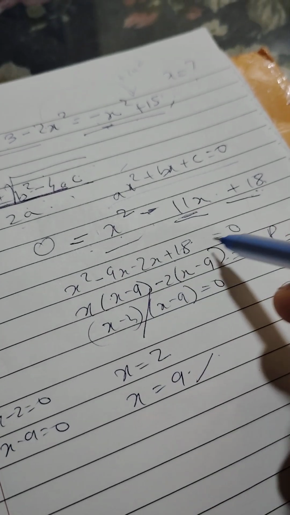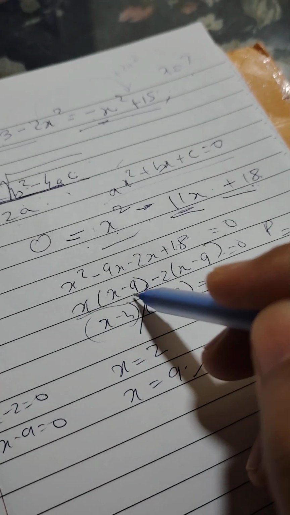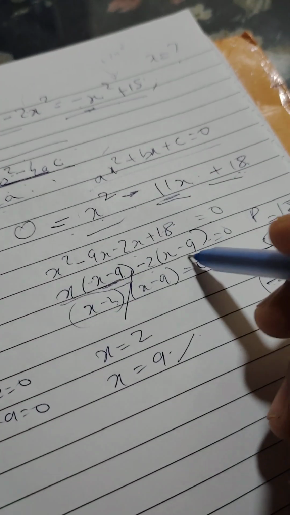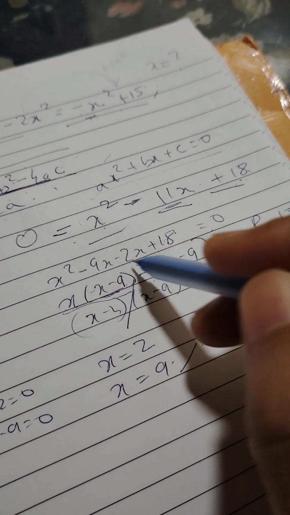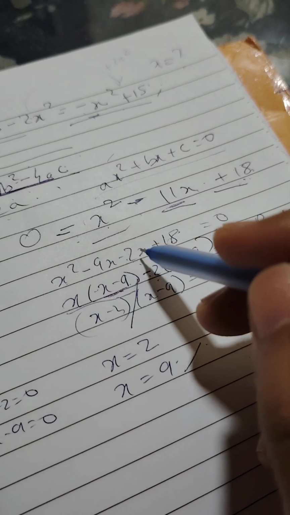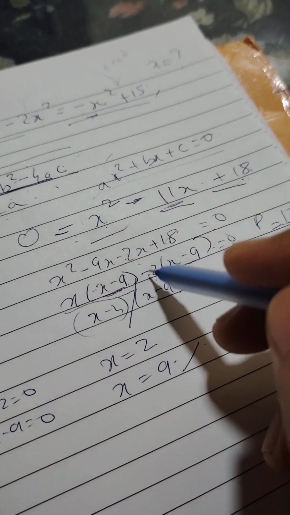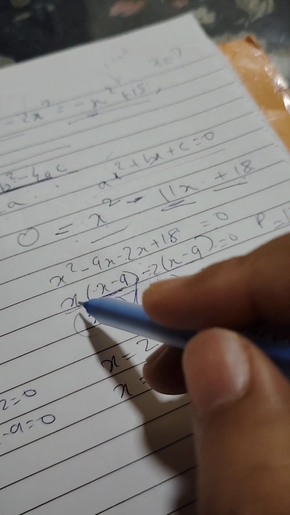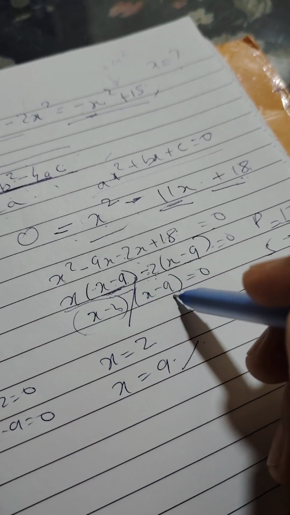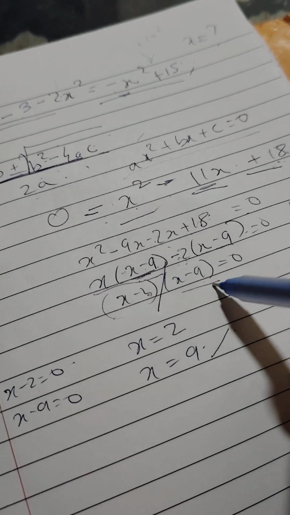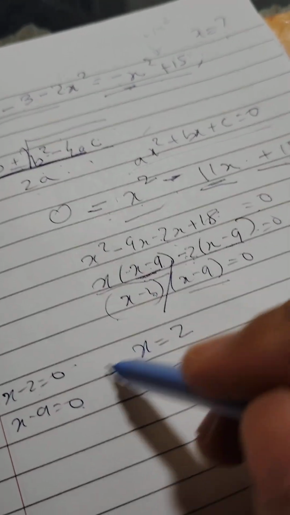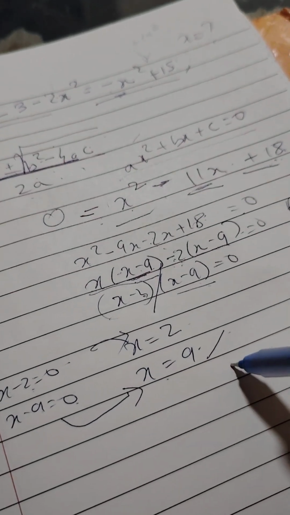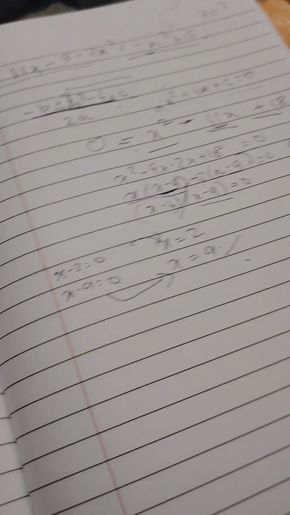Minus 9x minus 2x plus 18 equals 0. Group the common terms together. x minus 9 is in the first group, and in the second, the common term is minus 2. Remember, both brackets have to be the same, otherwise we cannot combine them. So we take minus 2 as common. Minus 2 times x is minus 2x, and minus 2 times minus 9 is plus 18. x minus 9 is the common factor, and x minus 2 is inside the other bracket. So x minus 2 equals 0 and x minus 9 equals 0. From the first, x equals 2. From x minus 9 equals 0, x equals 9. Now, very important, I have to show it in the calculator.